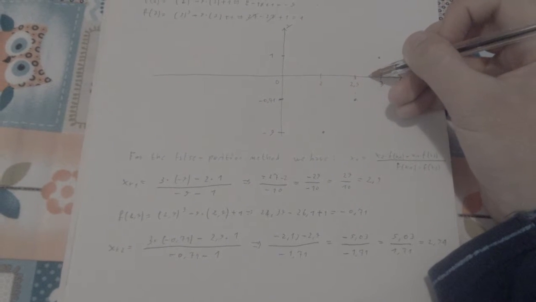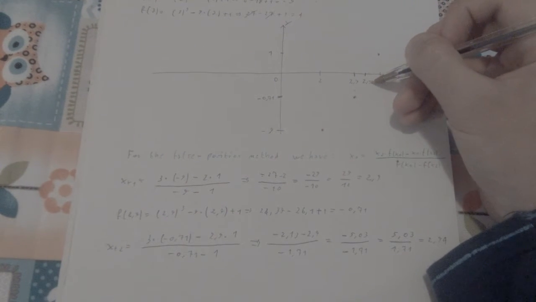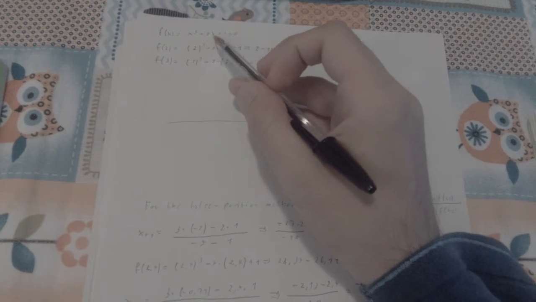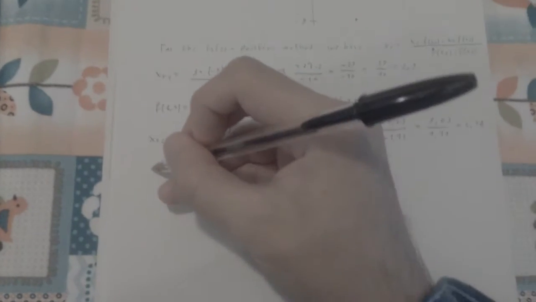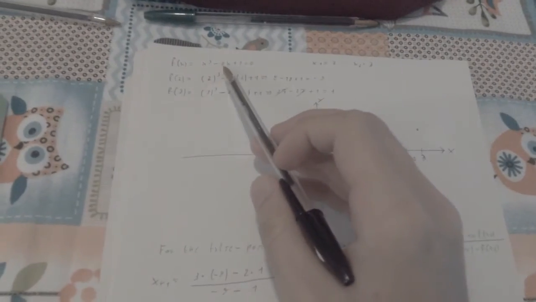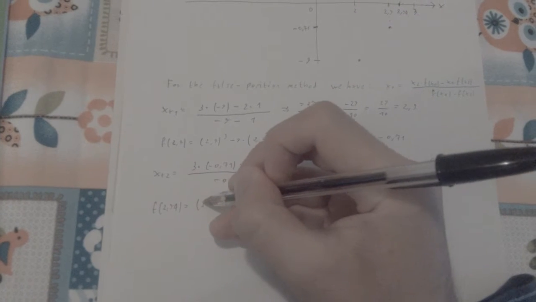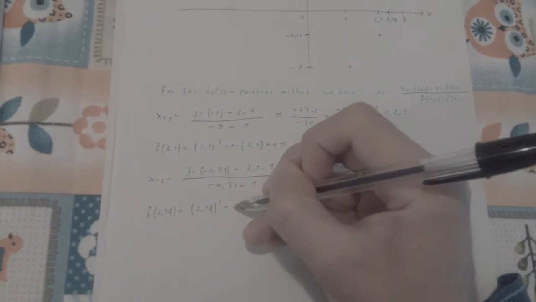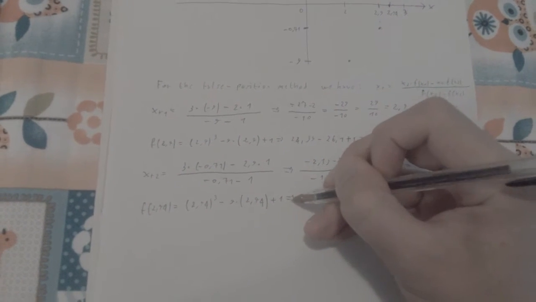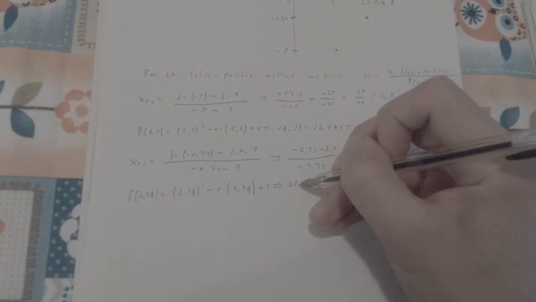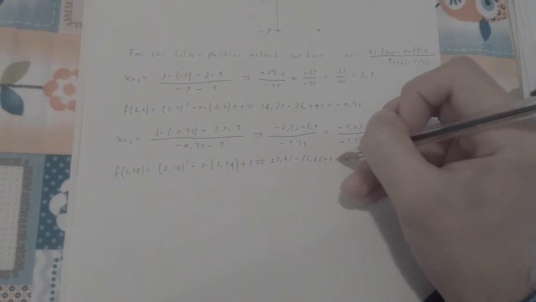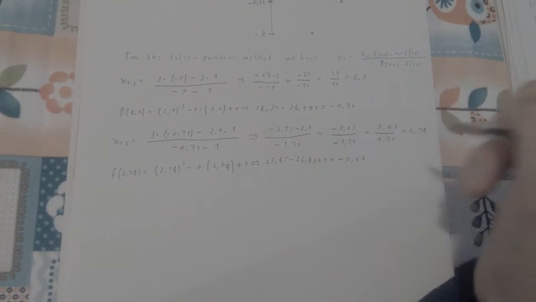So we have just found our new value, which is 2.94, roughly over here. And now we're going to plug 2.94 back into our function and check whether it's going to be positive or negative. So f of 2.94, we're going to get 2.94 cubed minus 9 times 2.94 plus 1, which is going to give us 25.45 minus 26.46 plus 1, which is going to give us negative 0.01.